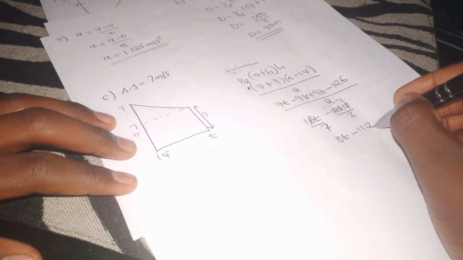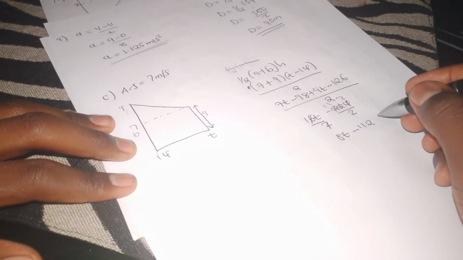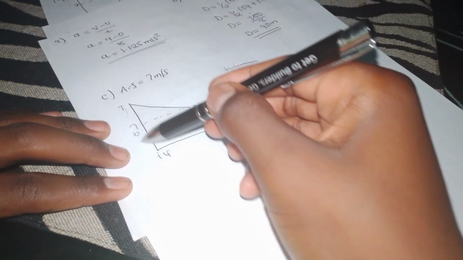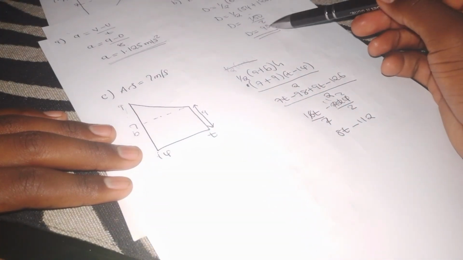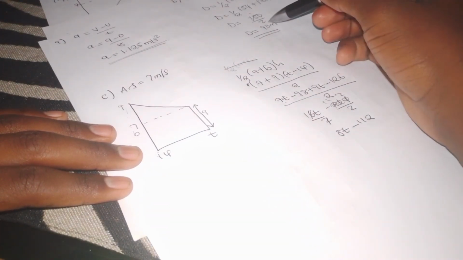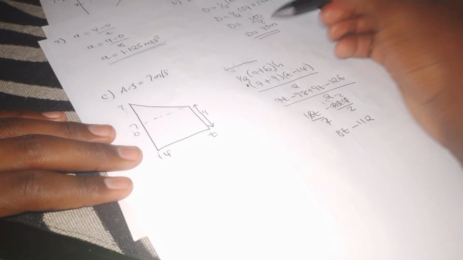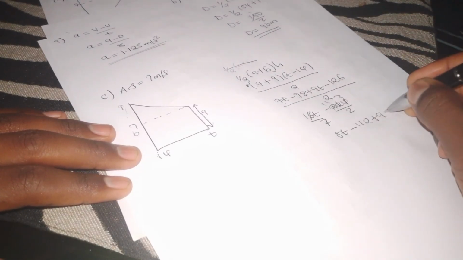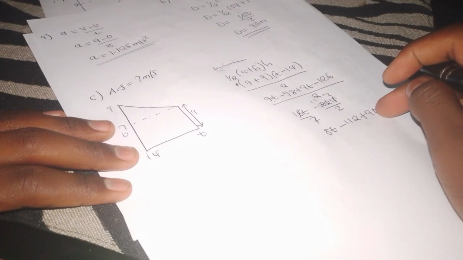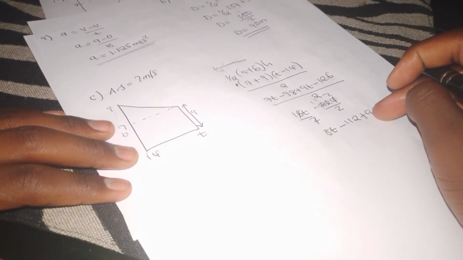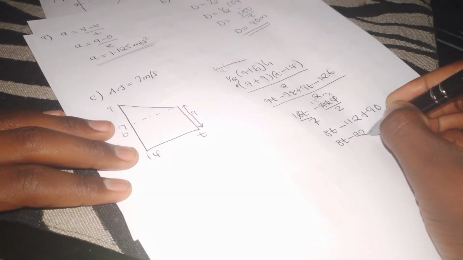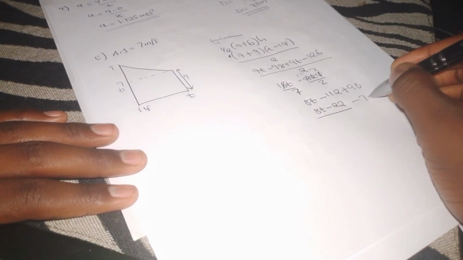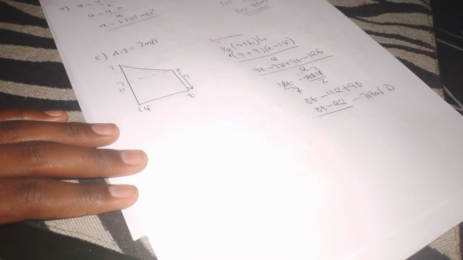Yeah, so this is the distance of this one. Now let's add with this one. So this one plus 90 to find the total distance. So I'm going to add plus 90. So this one, negative 112 plus 90, we're going to get negative 22. So 8t minus 22. Yeah, so this is our total distance. So from now we can find the average speed.